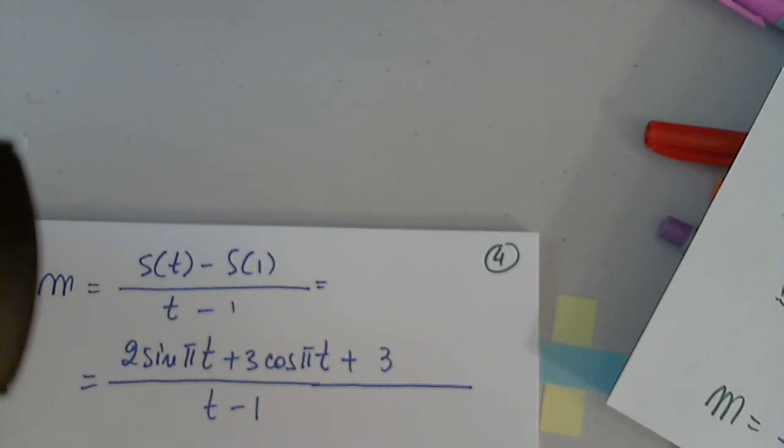What if I plug in 1 in this function with second and table? Make sure in table set, make sure you have this, second and table set. Make sure the independent variable is in the ask mode. Only the independent, not the dependent. So we go to second and table. And I would like to plug in 1 in this function. What do you think I'm going to get?